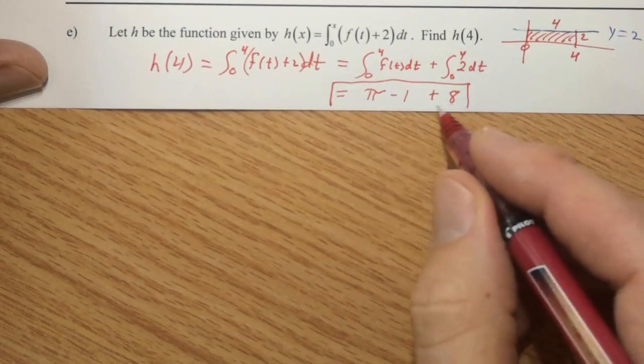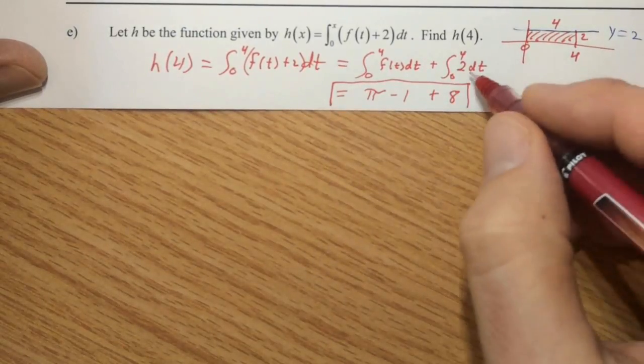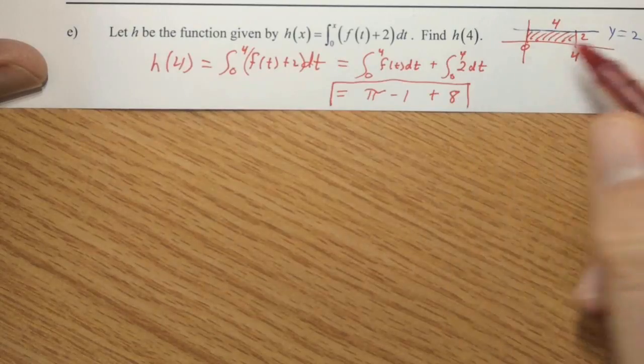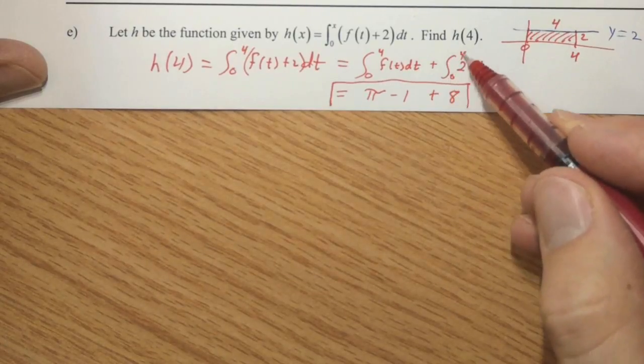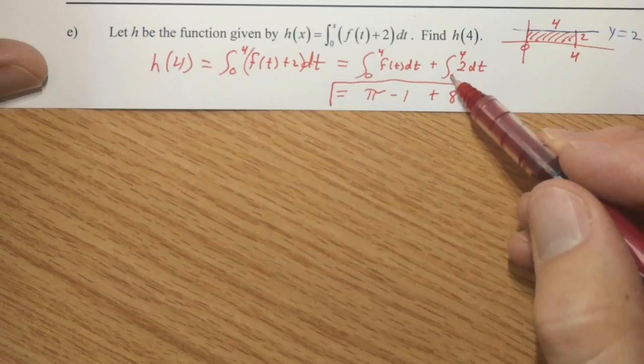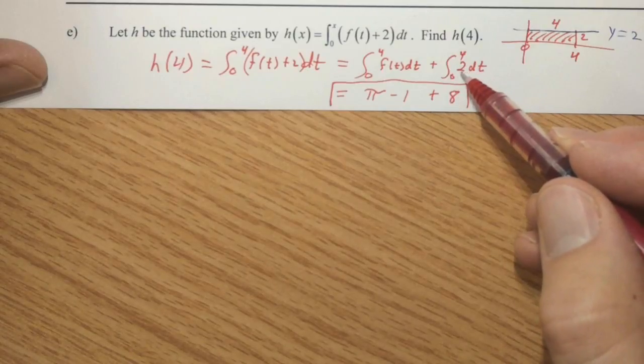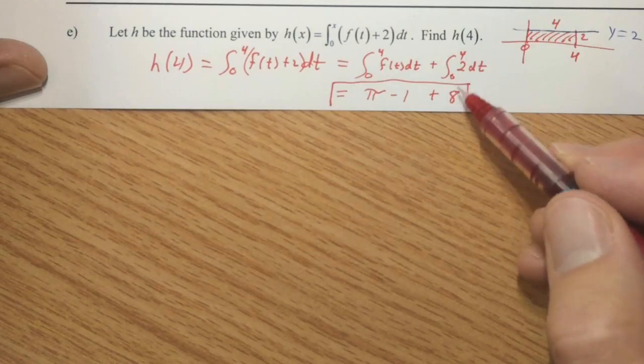If you want to make it plus 8, that's fine. The quick way to get this 8, by the way, is to just look at the difference between the bounds, 4 minus 0 is 4, and multiply it by the number in the integrand. 2 times 4 gives us our 8.